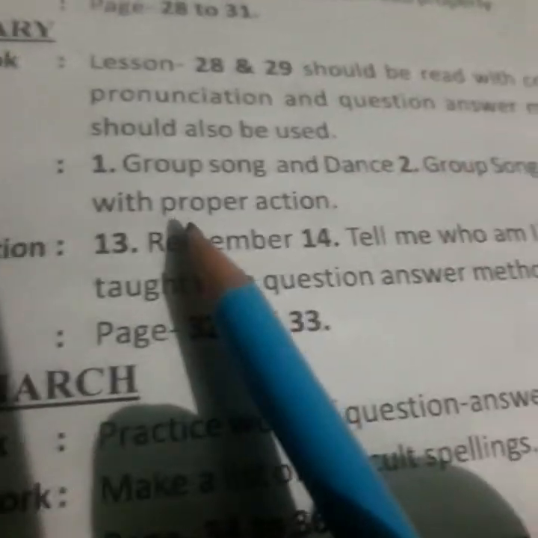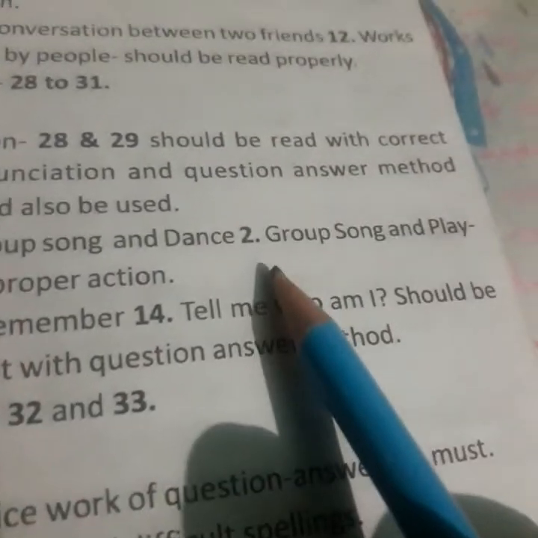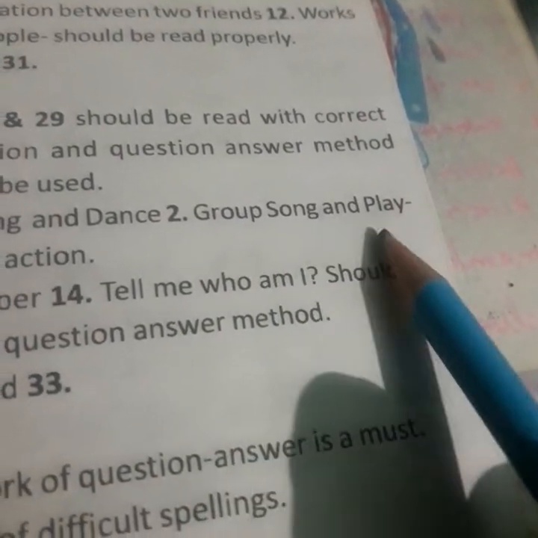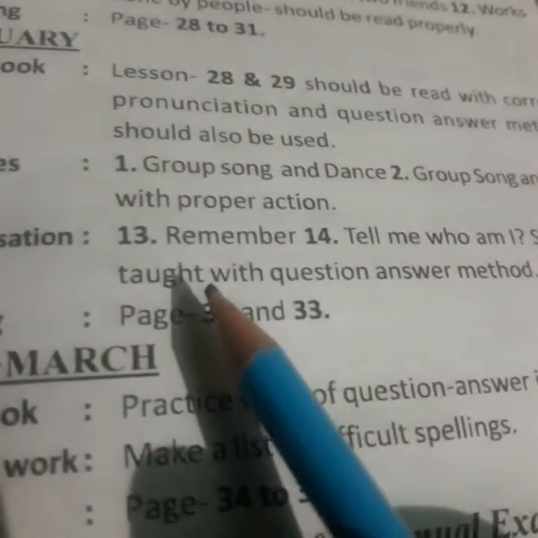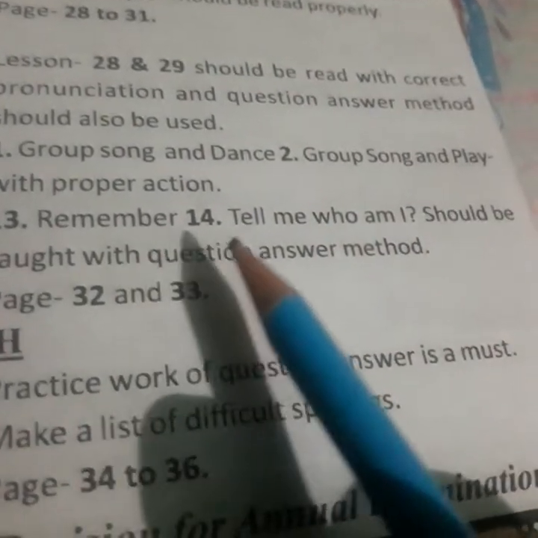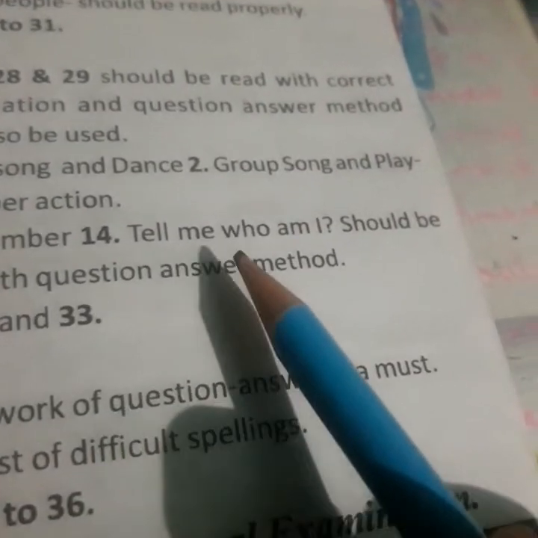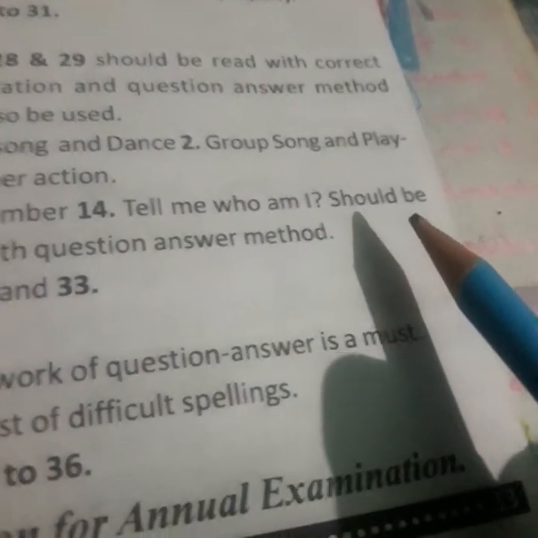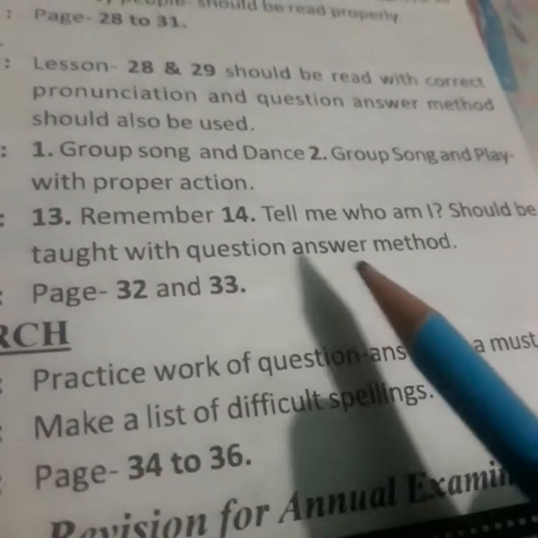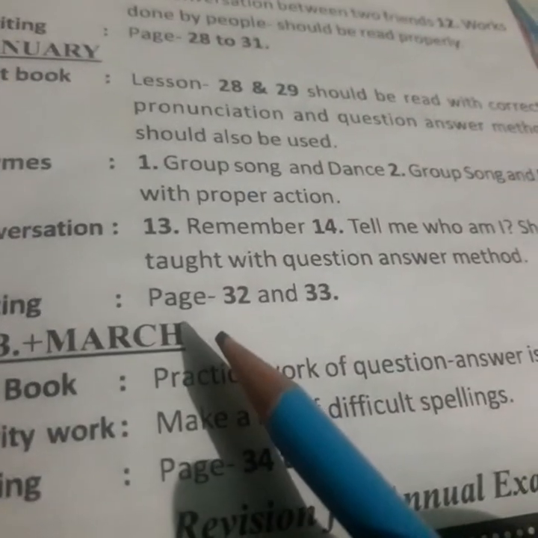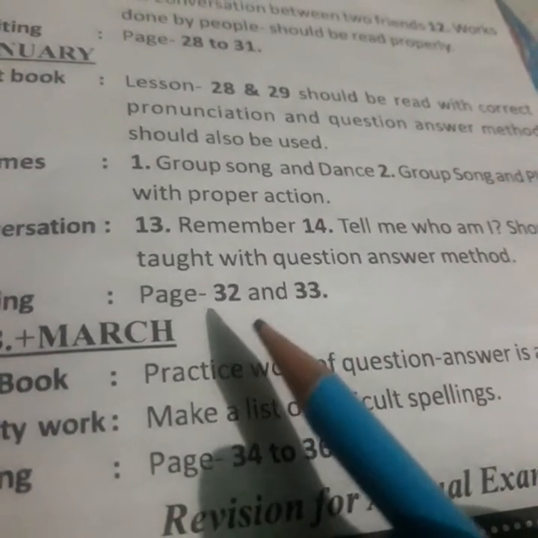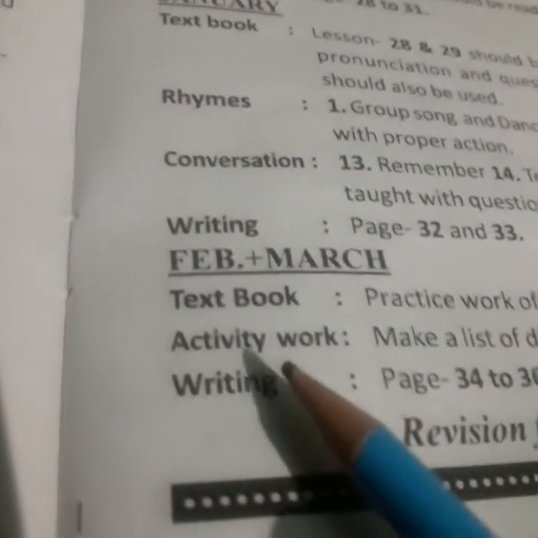In rhymes, group song and dance. Second, group song and play with proper action. In conversation, remember lesson 14. Tell me who am I should be taught with question answer method. And in writing section, you have to practice page number 32 and 33.